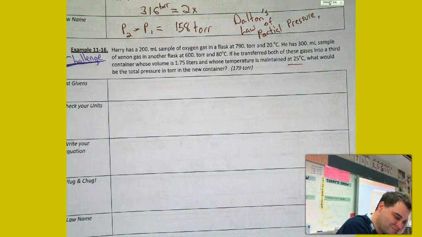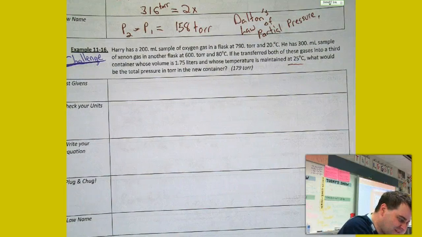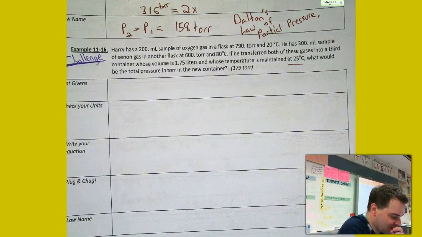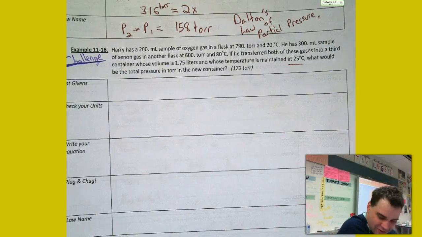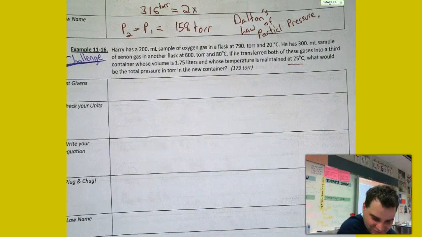Okay. Here he has a 200 milliliter sample of oxygen gas at 790 torr and 20 degrees Celsius. There's a 300 milliliter sample of xenon gas at 600 torr at 80 degrees Celsius. He transports both of these gases into a third container whose volume is 1.75 liters and the temperature is maintained at 25 degrees Celsius. What would be the total pressure in torr of the new container?